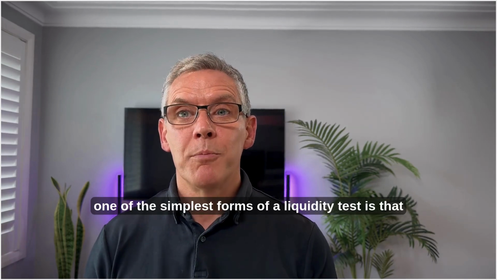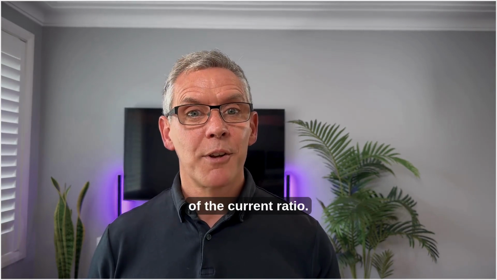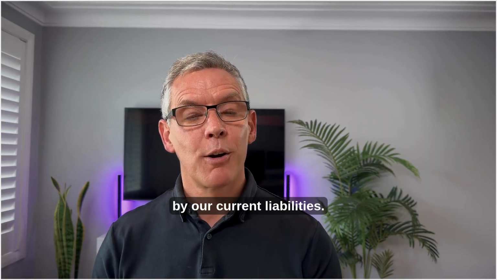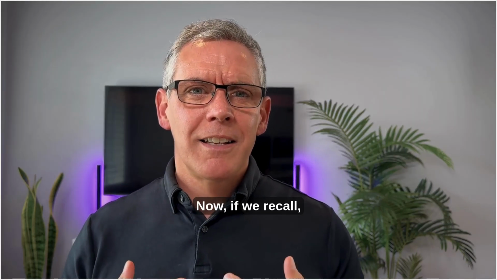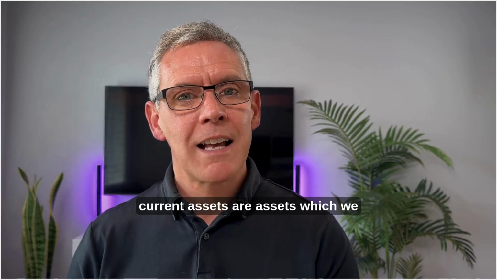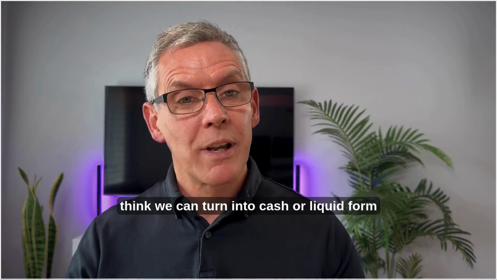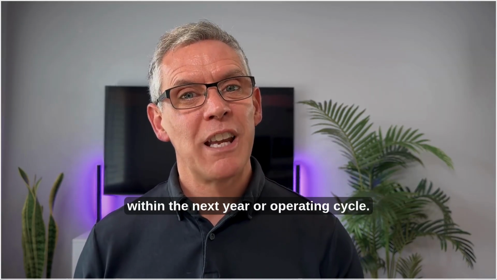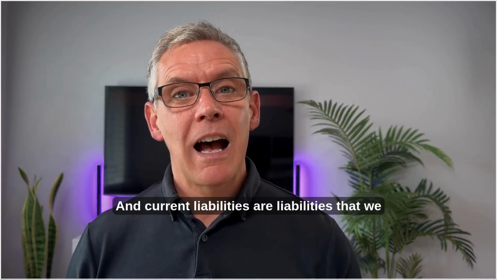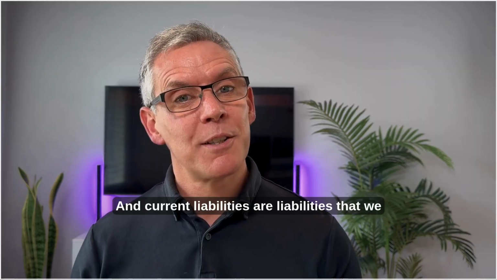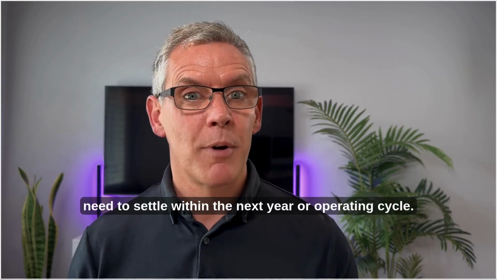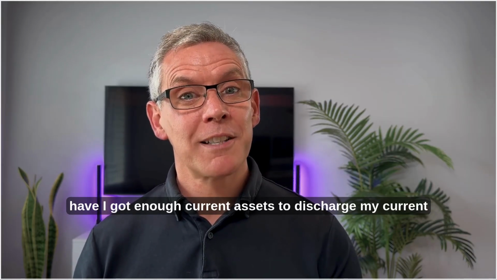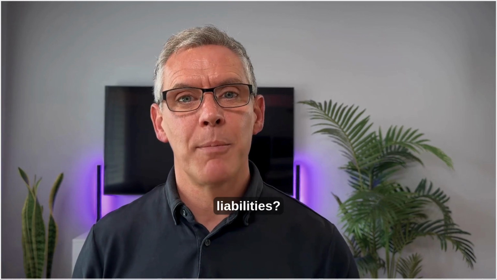Now, one of the simplest forms of a liquidity test is that of the current ratio. And here we take our current assets divided by our current liabilities. Now, if we recall, current assets are assets which we think we can turn into cash or liquid form within the next year or operating cycle. And current liabilities are liabilities that we need to settle within the next year or operating cycle. So what we're really doing is saying, have I got enough current assets to discharge my current liabilities?